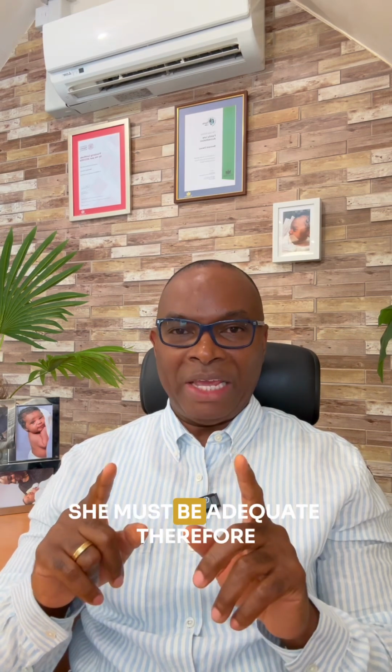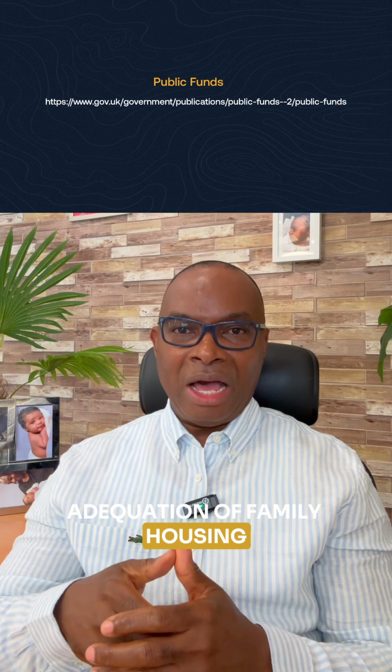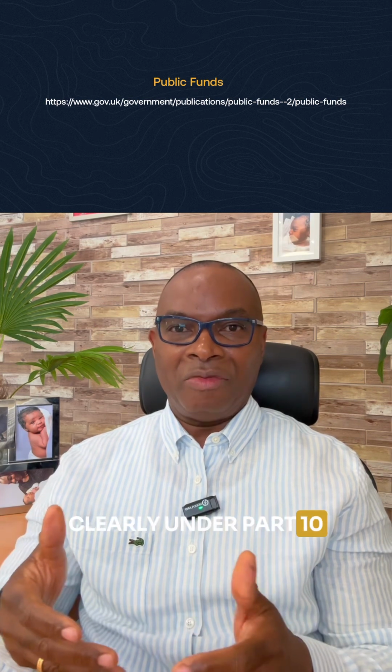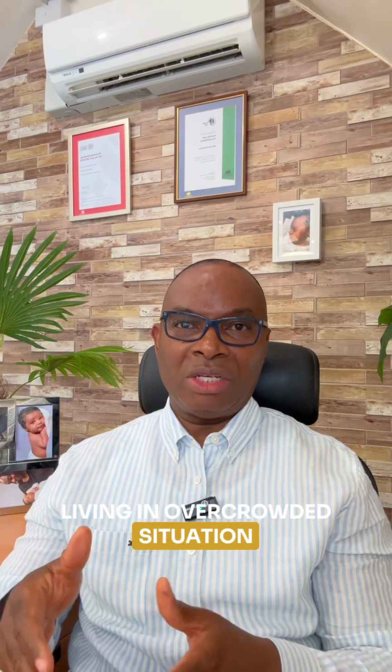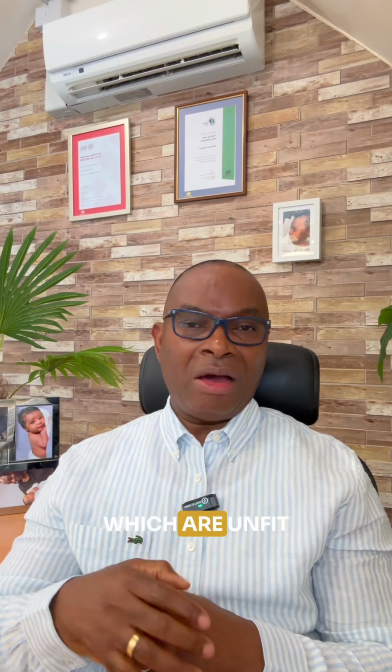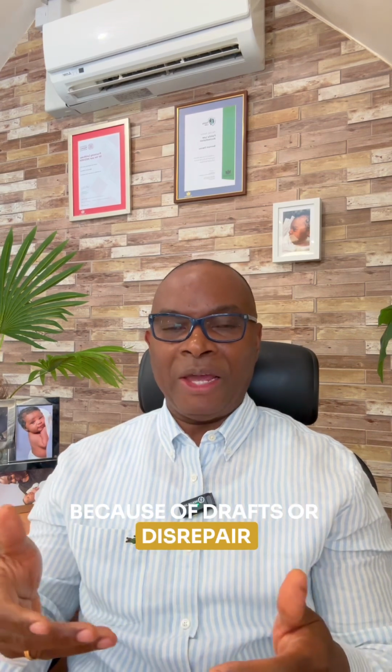The guidance says that your housing must be adequate. Therefore, if your housing is not adequate, you can ask for the no recourse to public funds to be removed. Adequacy of housing, under Part 10 of the Housing Act, covers people who are living in an overcrowded situation, or particularly people living in houses which are unfit for human habitation because of draught or disrepair.